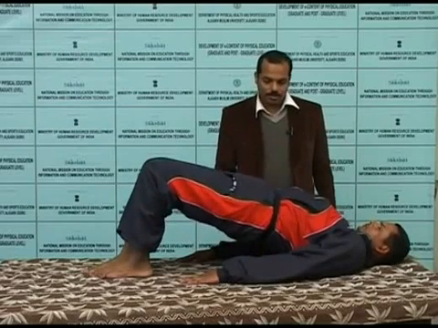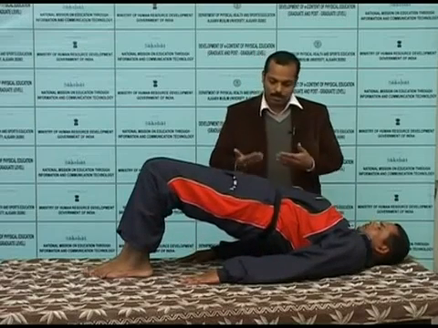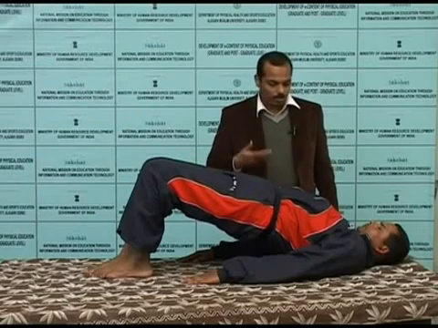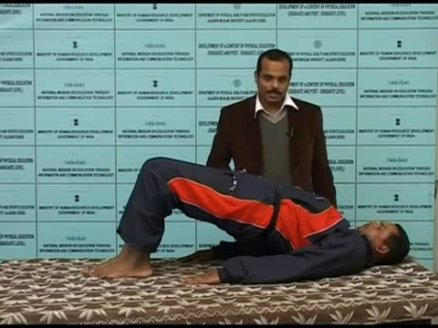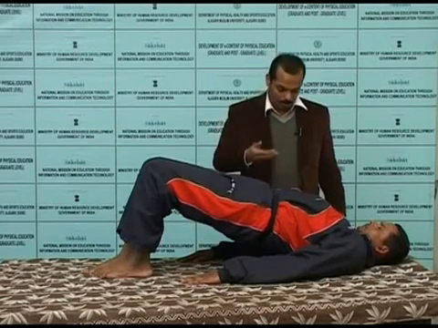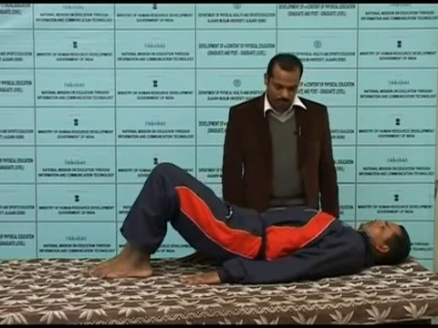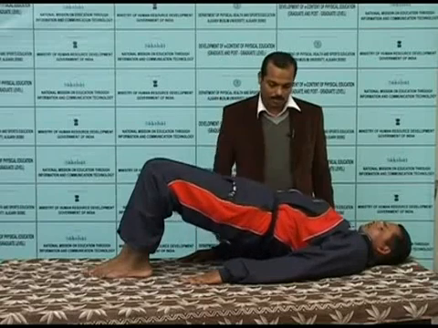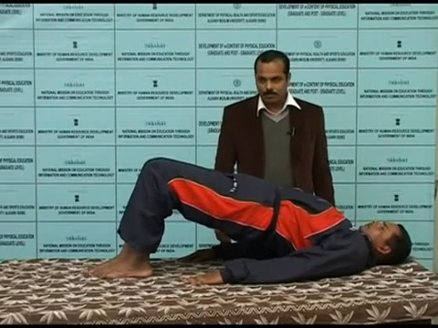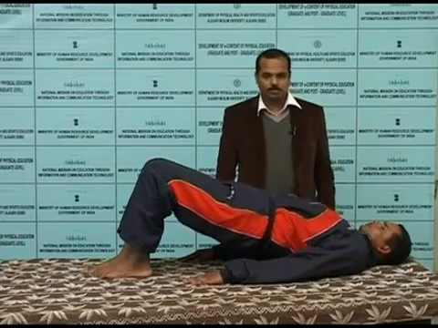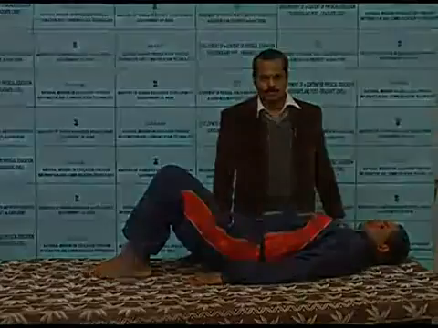So we are asking him to lift his pelvis as much as possible, and hold for 5 to 10 seconds, and then relax and go to the original position. He can repeat the same exercise 4 or 5 times. There is no need to hold the breath, he can breathe during the exercise.